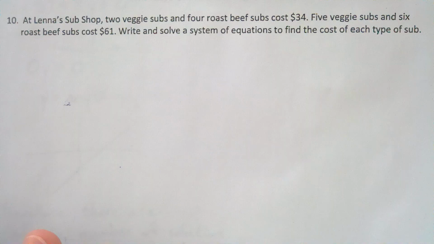Okay. Last question. Let's try this very last question. At Lena's sub shop, 2 veggie subs and 4 roast beef subs cost $34. 5 veggie subs and 6 roast beef subs cost $61. Write and solve a system of equations to find the cost of each type of sub.